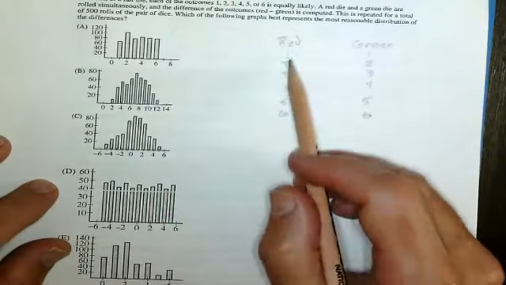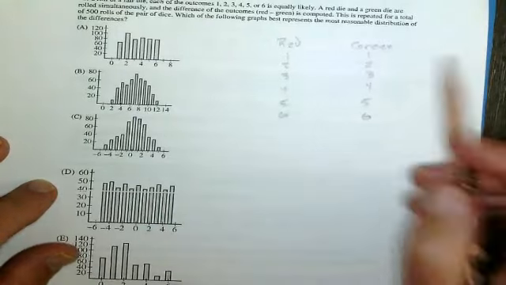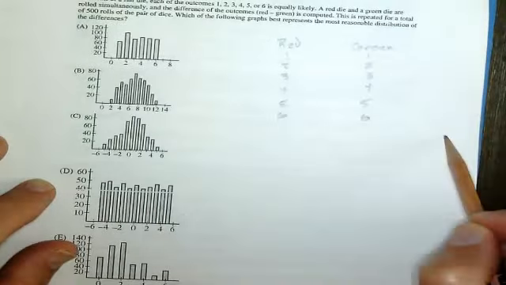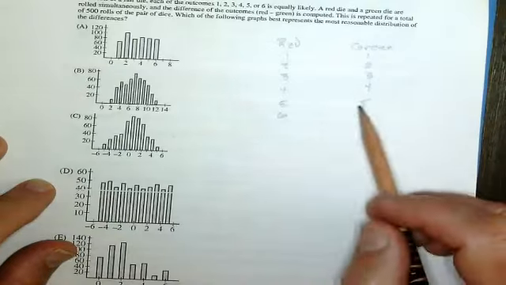Well, which of these are most likely to occur the most often? 6 minus 1 gives me 5. 1 minus 6 gives me a negative 5. That only occurs one way, but each of these straight across all give me 0. So 0 is more likely to occur than any other difference. This is the best distribution right here. So the answer is C.